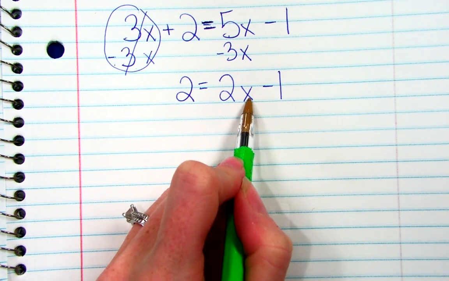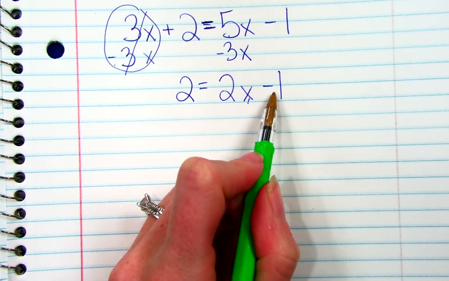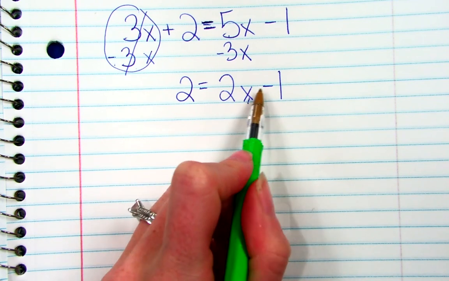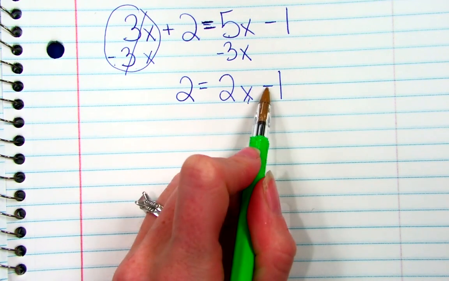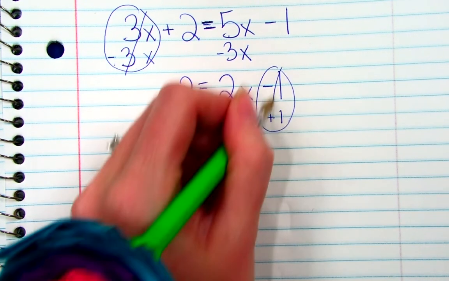Okay? So I want to get x by itself. It's not a big deal that x is on the right side. Not a big deal. I want to get it by itself. Right now it's being multiplied by 2, and I'm subtracting 1. Okay? So, which is a weaker operation? Well, subtracting 1. Right? Adding and subtracting is a weaker operation. So, I'm going to get rid of that first.